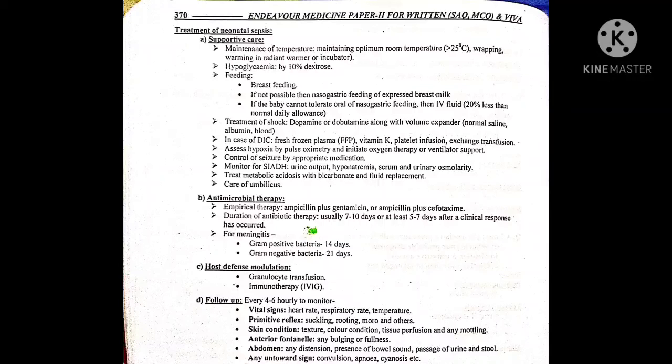If the baby cannot tolerate oral or nasogastric feeding, then IV fluid 20% less than the normal daily allowance should be given. Treatment of shock is done by dopamine or dobutamine along with volume expander: normal saline, albumin, blood. In case of DIC or disseminated intravascular coagulation, fresh frozen plasma, vitamin K, platelet infusion, exchange transfusion is done.